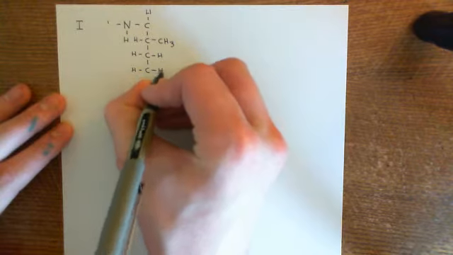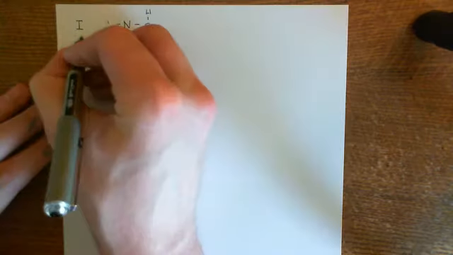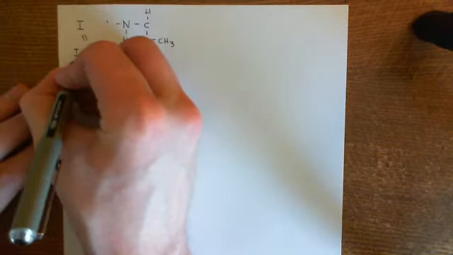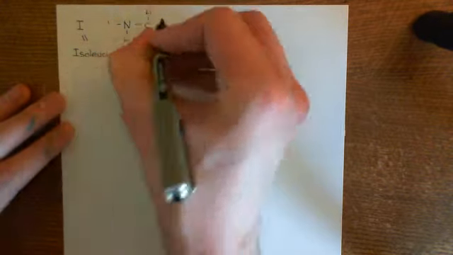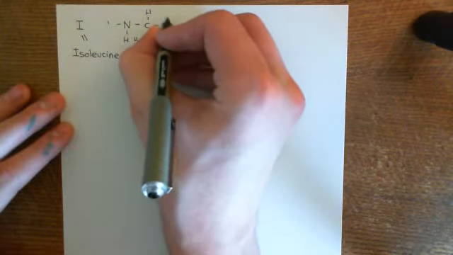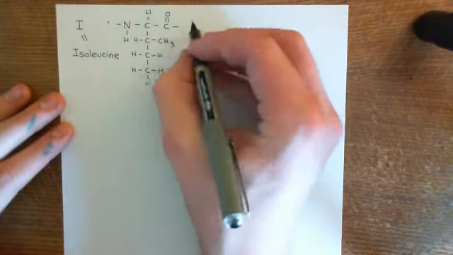Okay, so this is the structure of isoleucine. So I stands for isoleucine. Okay, then we have the carboxylic acid group. Okay, and that will be bound to some other amino acids.